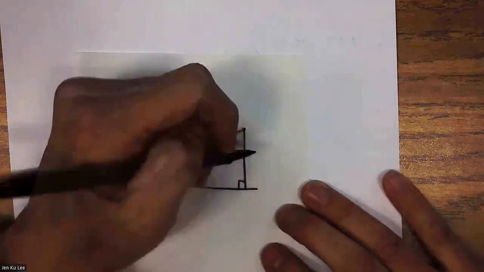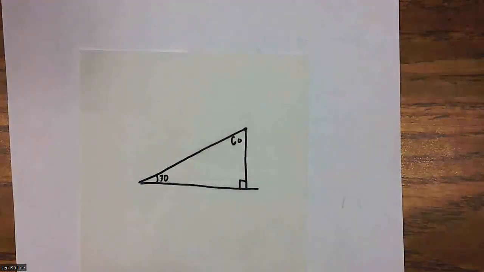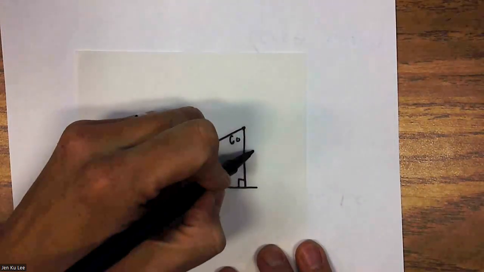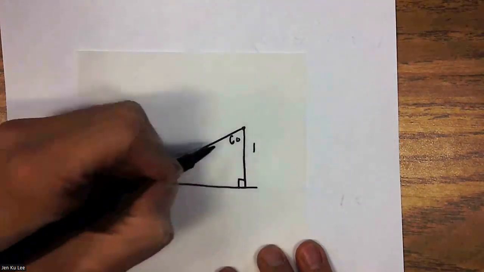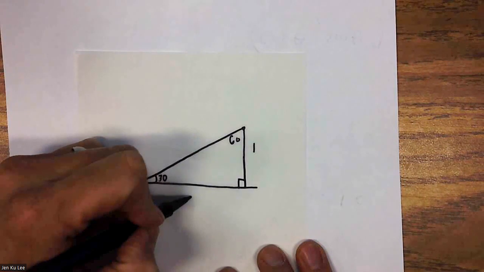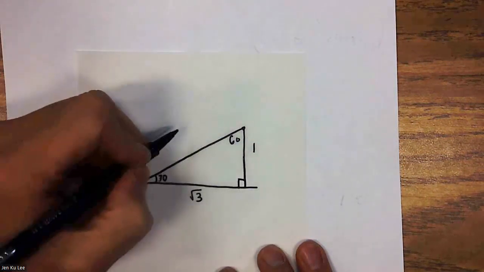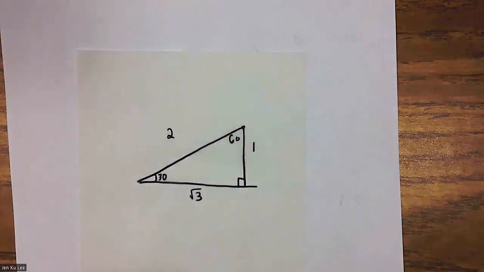So in a 30, 60, 90, right? What's the ratio of the sides? Across the 30 is 1. Across the 60 is square root of 3. Across the 90 is 2, right? In a normal triangle, that's what it is.